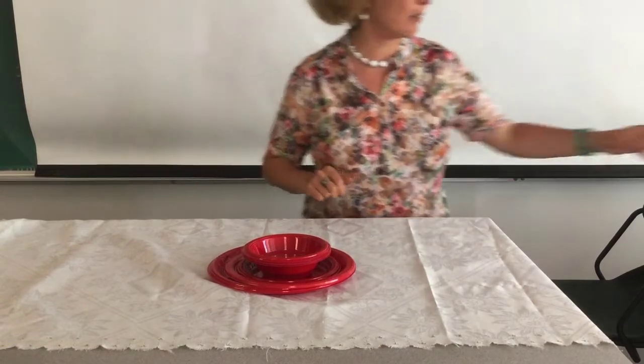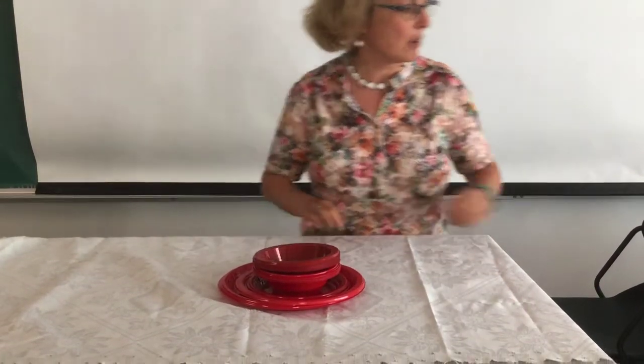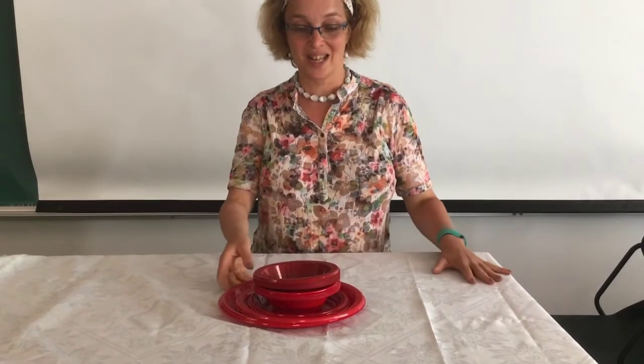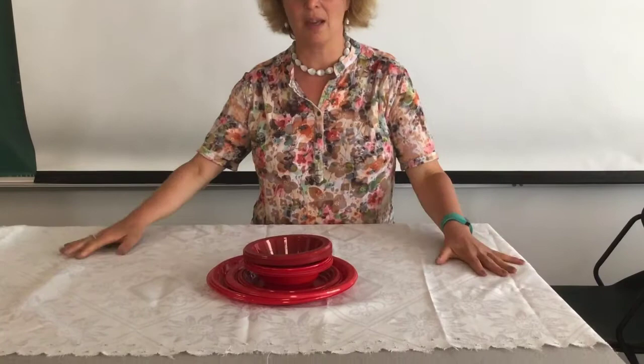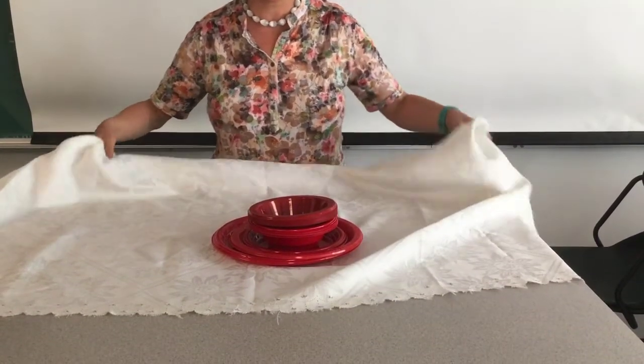Now I can make a little bit of an improvement to this experiment. I have more plates here to make it a tiny bit heavier. Maybe I can even put some weight here. As soon as it is a little bit heavier, maybe I can improve my experiment. So let's try it again.